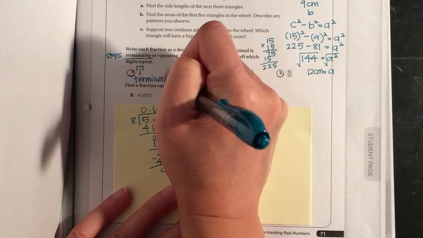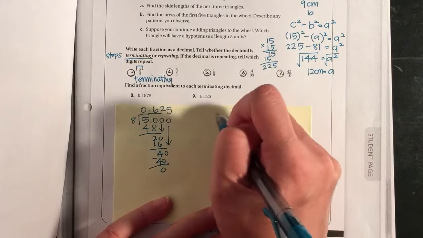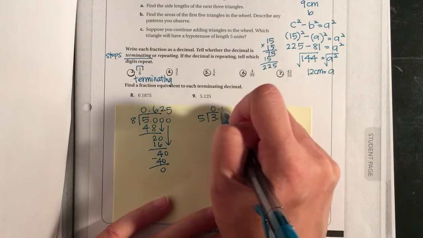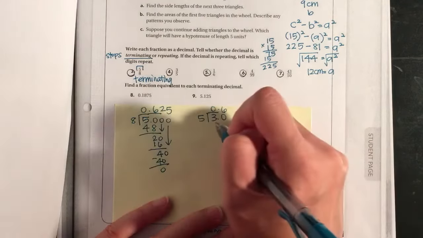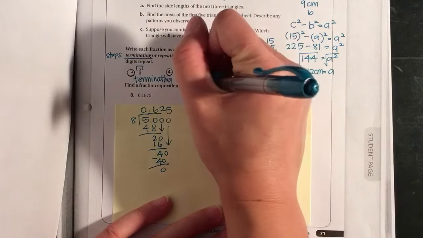It stops. I'm going to try another one. 3 divided by 5, we get 6. That already gives me 30. So this is also terminating.